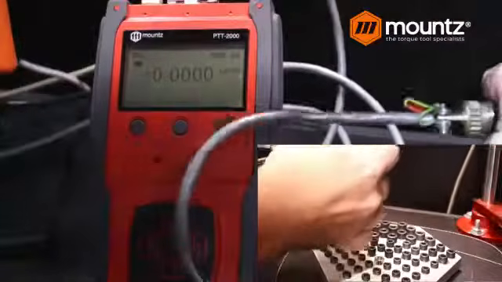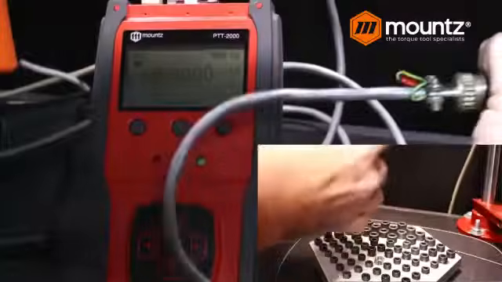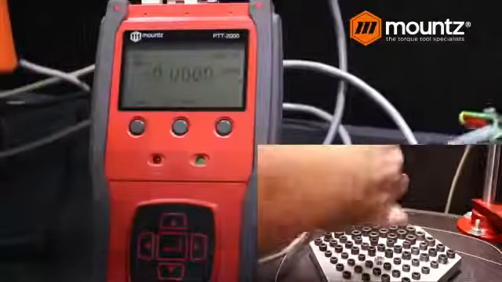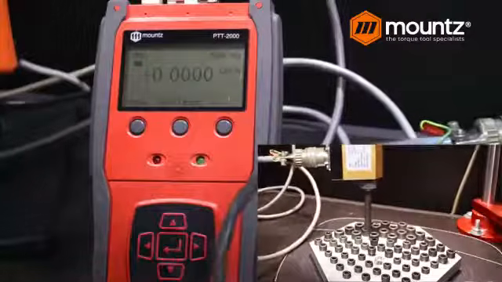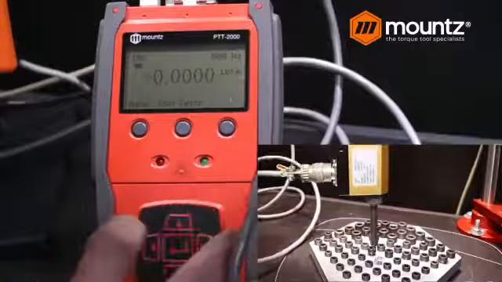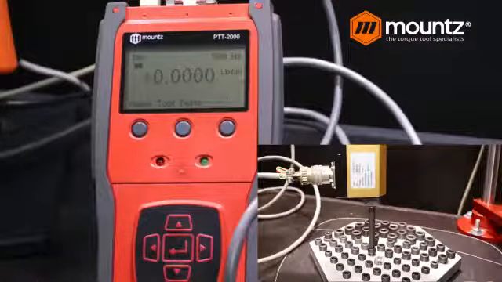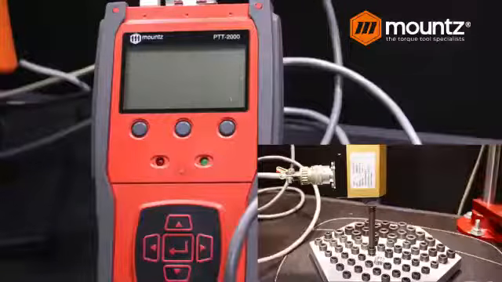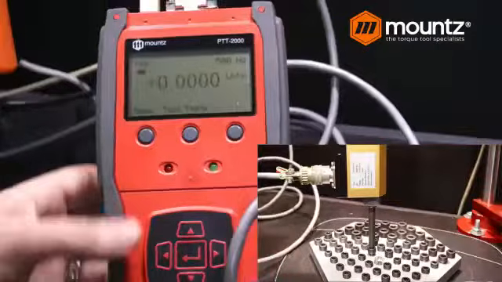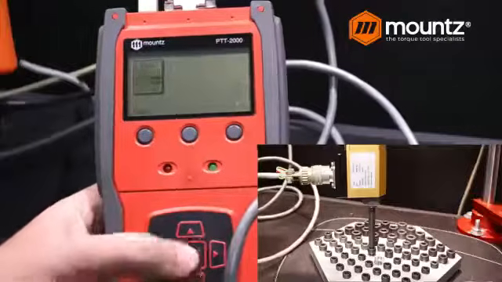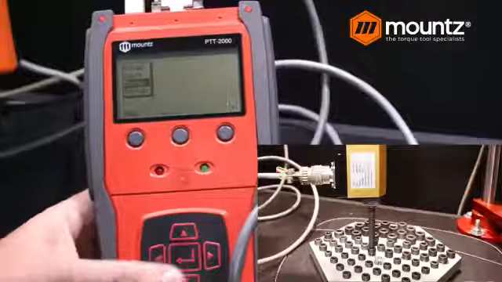So I have a power tool here, and we can go ahead and do the same type of testing. Let me go ahead and stop what's happening on the software. And we'll change our mode here back to peak.